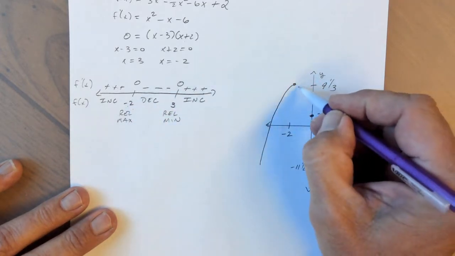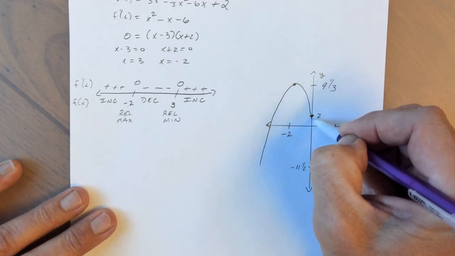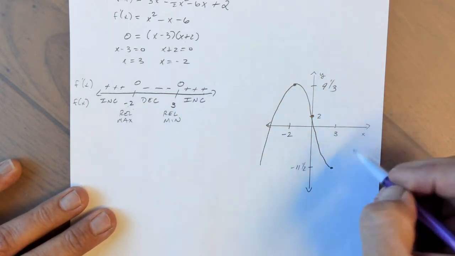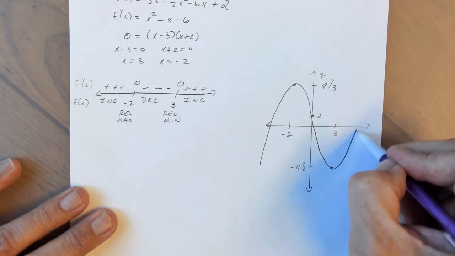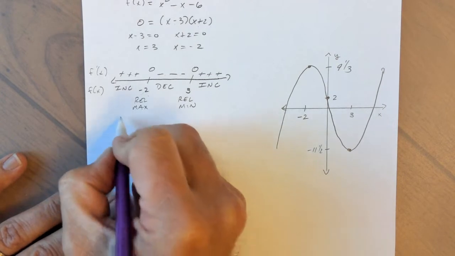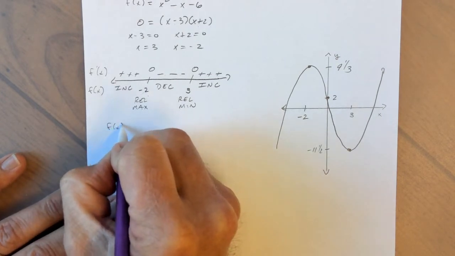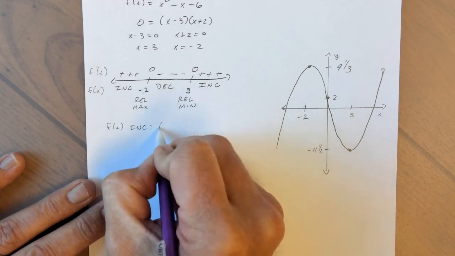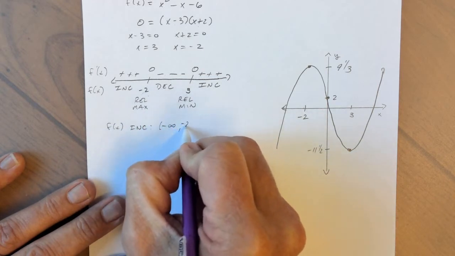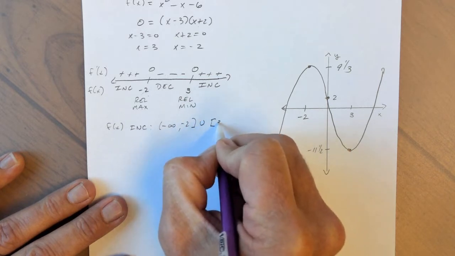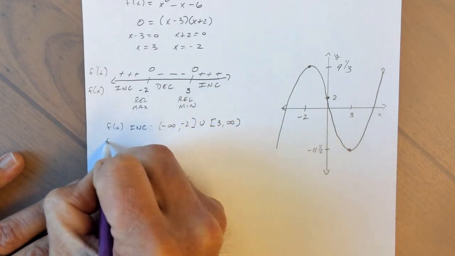From -2 to 3, our function is decreasing. And then from 3 to infinity, our function is increasing. So in conclusion, f of x is increasing from -infinity to -2, and then from 3 to infinity.